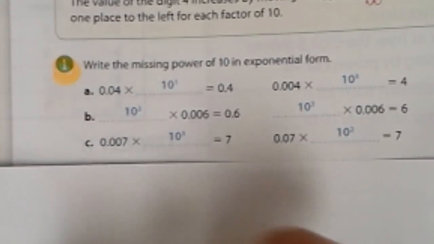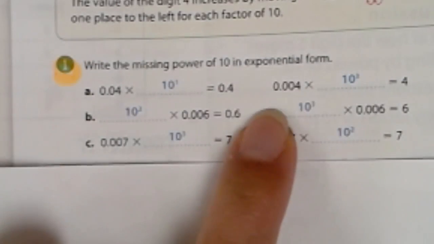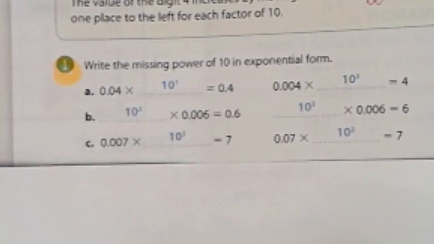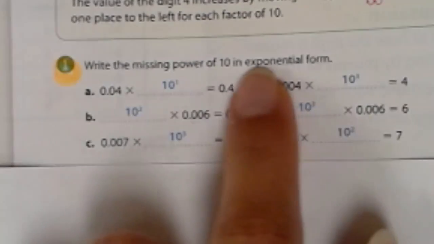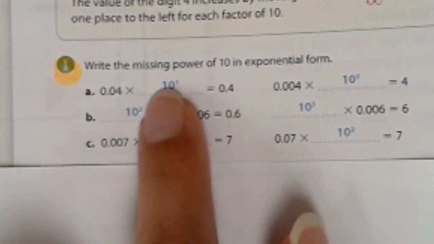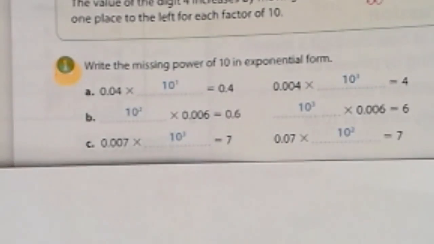If you wrote 10, 100, 1,000, 1,000, 1,000, 100, your answers are correct, but you didn't write it in the form that it told you to. You wrote it in standard form, and they asked you to write it in exponential form. So you need to make sure that you have your 10 with your exponent, because that's the exponential form.